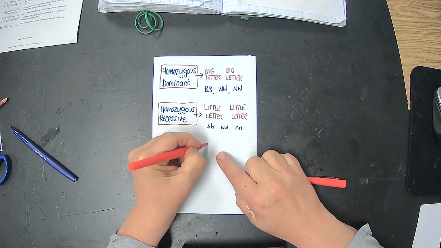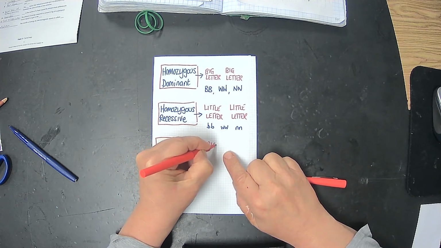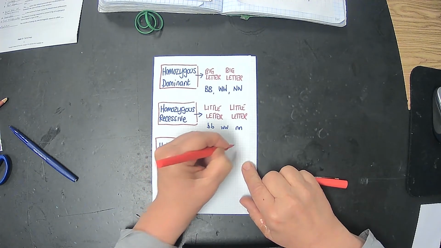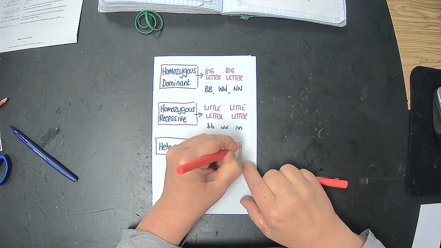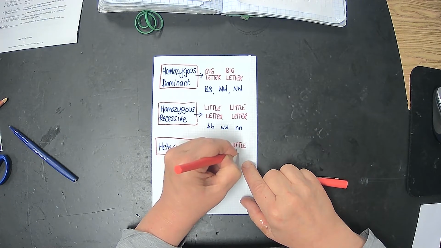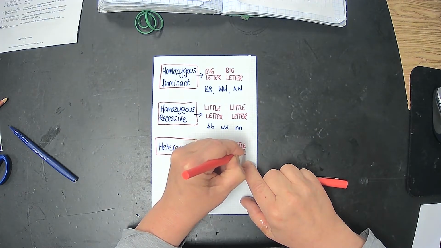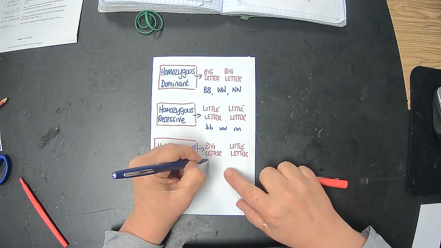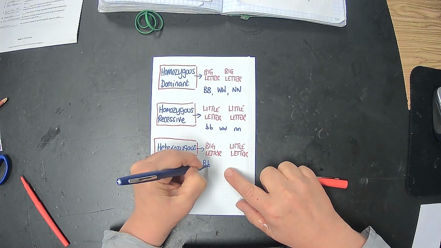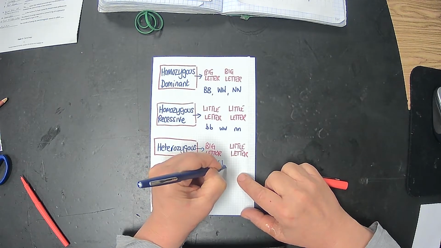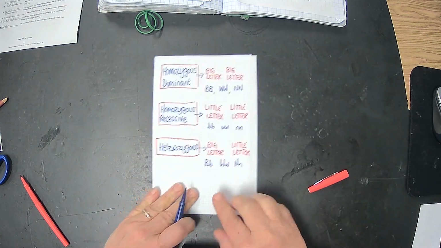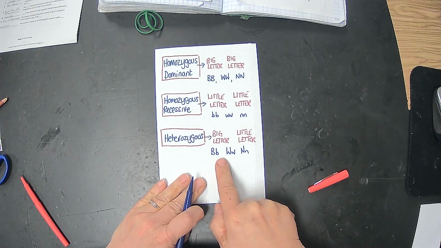So what's that going to look like? You're going to have a big letter followed by a little letter. In the example that we talked about yesterday, big B, little b, big W, little w, big N, little n. It doesn't matter what these letters are. You have a capital letter and you have a lowercase letter.